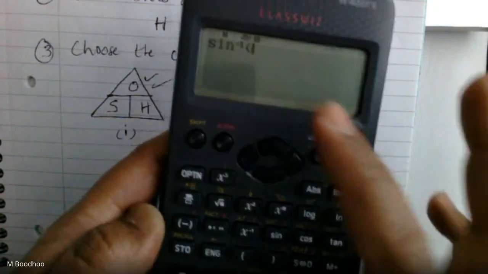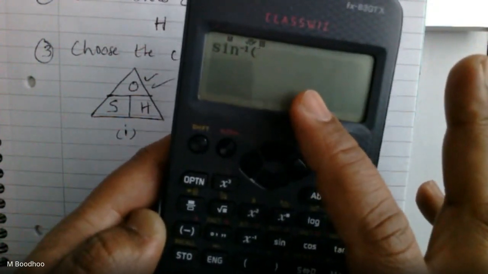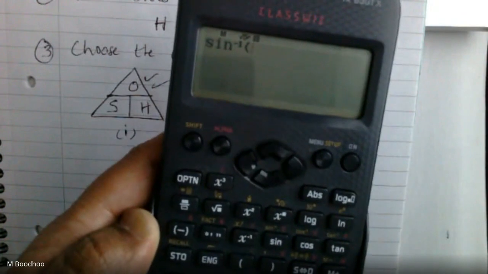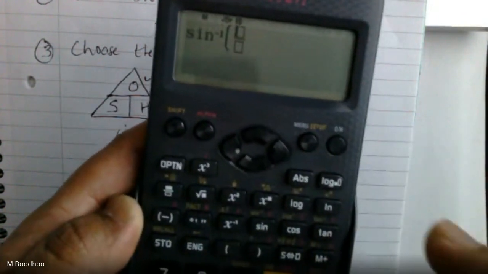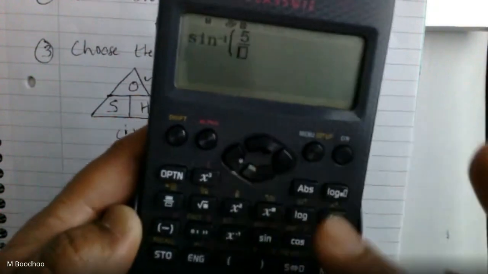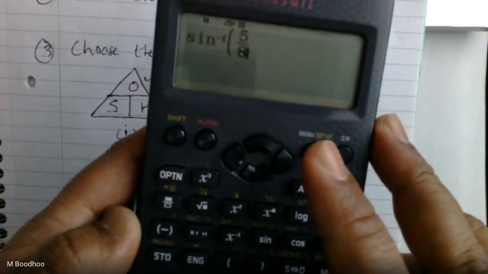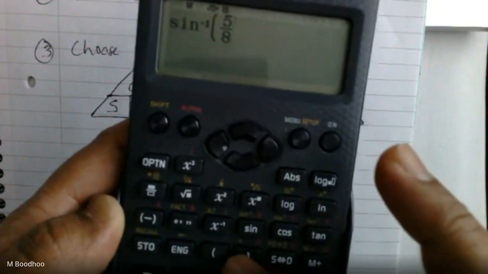Can you see I've got the sine inverse symbol already? Then what I'm going to place inside, I'm going to put 5 on top and 8 at the bottom, and then I'm going to close my bracket.